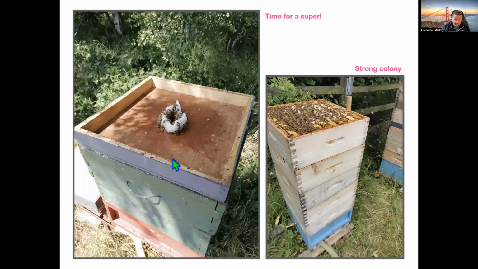This is a hive that needs a super. There's the cover board with the feed hole, and they're building wax, and they're definitely looking for space. So these guys need a super. And here's a nice strong colony. 1, 2, 3, 4, 5 supers, bees all the way through. So that's what we're talking about with one of those prolific queens.